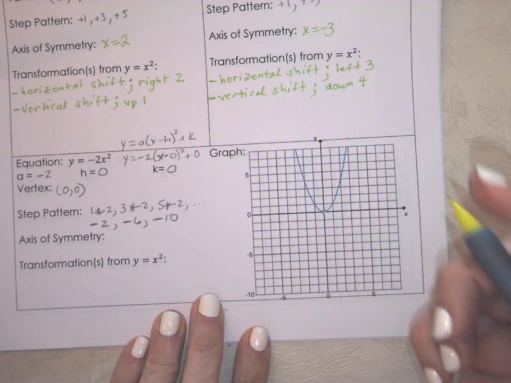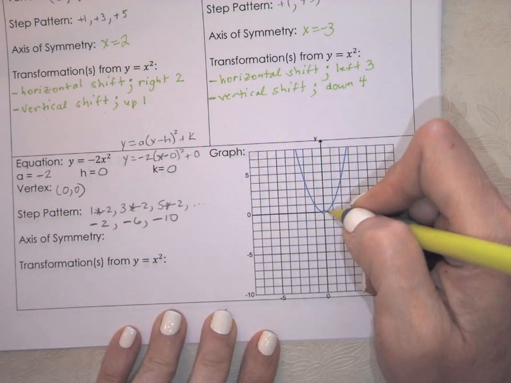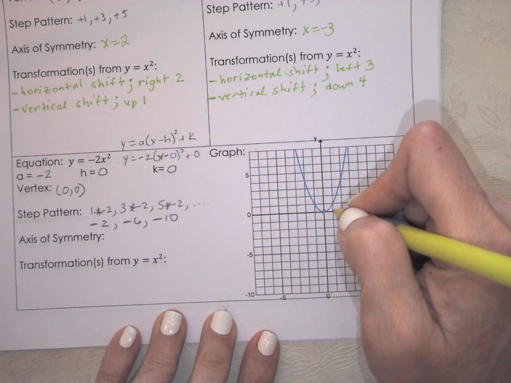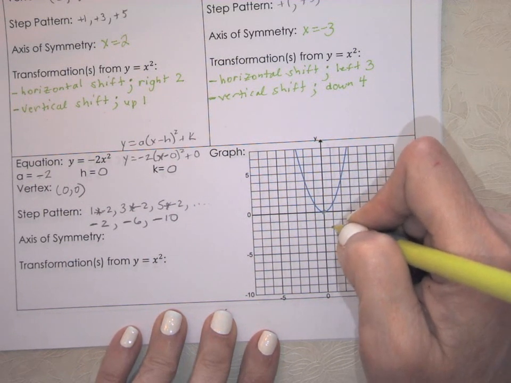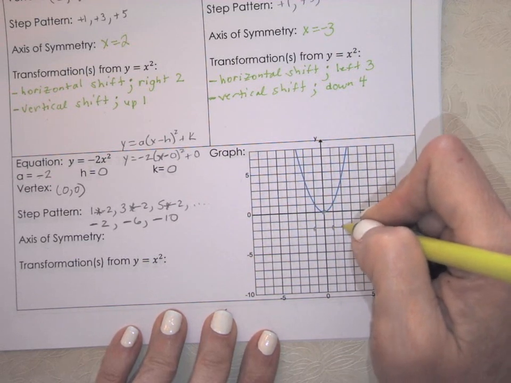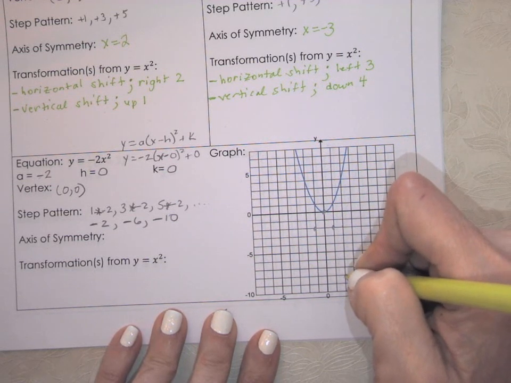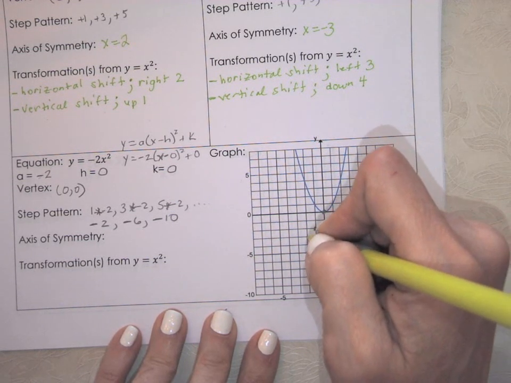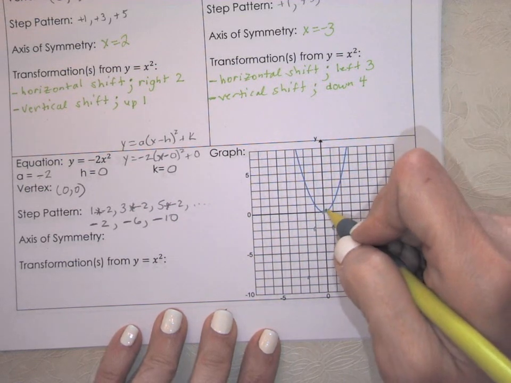So let's see what we can fit on here. Here's our vertex still in the same spot, 0, 0. So instead of going over 1, up 1 like normal, I go over 1, down 2 on both sides. Then from here, I'm going to go over 1, down 6. 1, 2, 3, 4, 5, 6. Over 1, down 1, 2, 3, 4, 5, 6 on both sides.